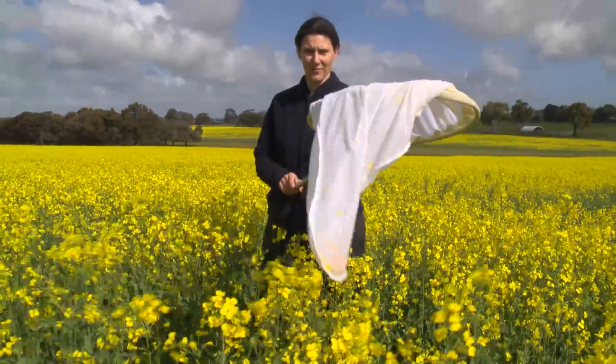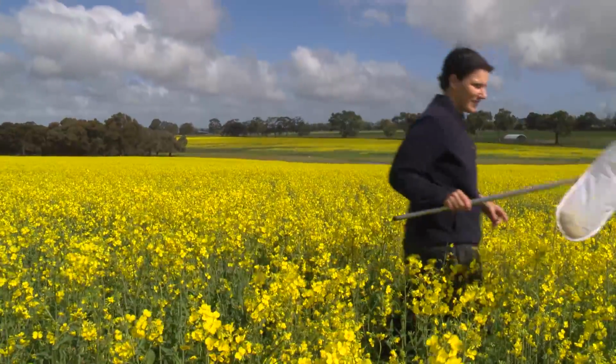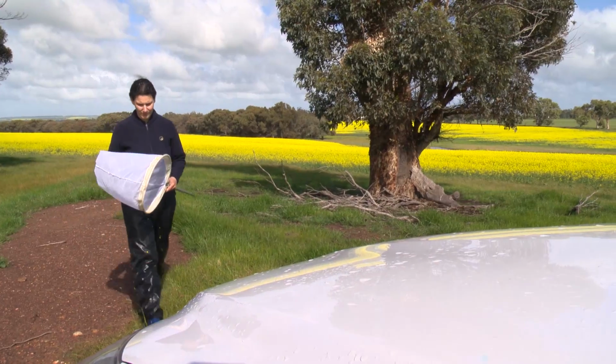At the end of the sweep net, what you do want to do is to flip the net so that the contents don't escape, so any flying insects don't come out and the caterpillars also don't come out. Once you finish sweep netting, you do need to empty the contents onto a light background.